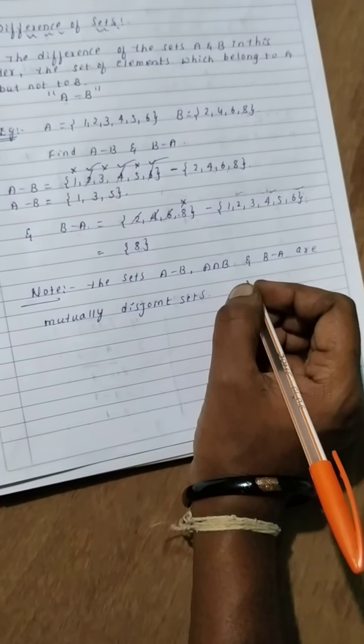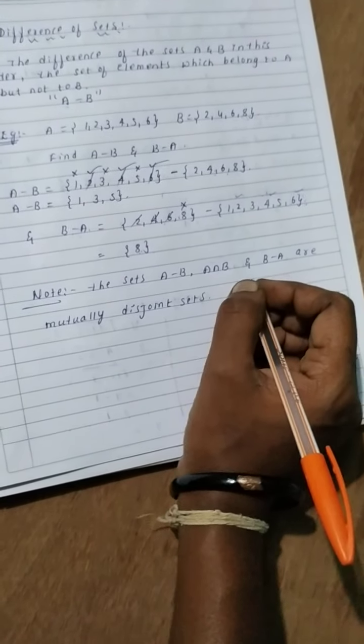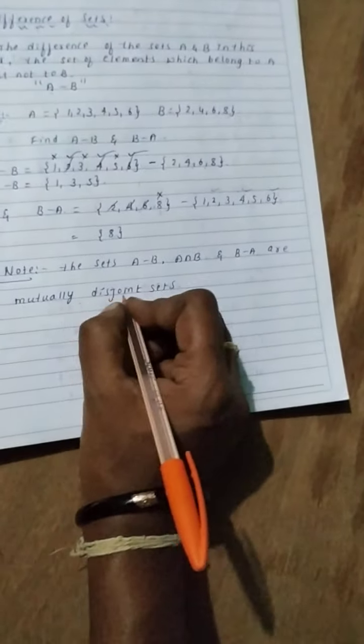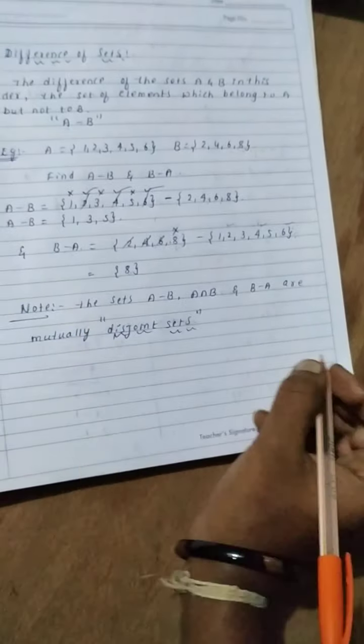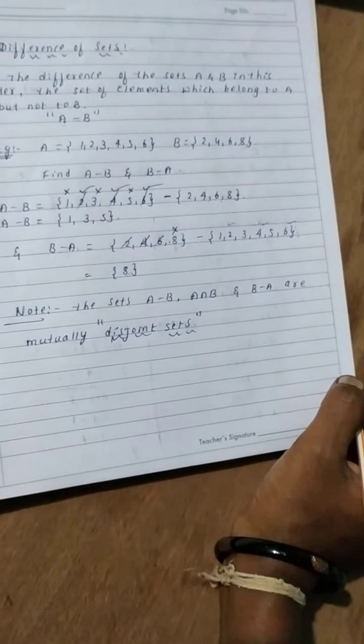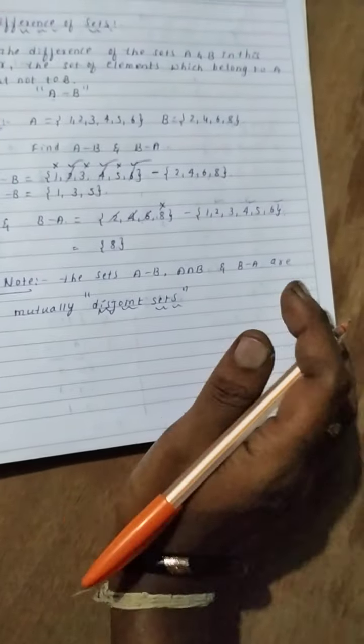The intersection of any two of these sets is a null set. I hope you guys know about disjoint. Disjoint is nothing but when the intersection of those sets gives a null set.